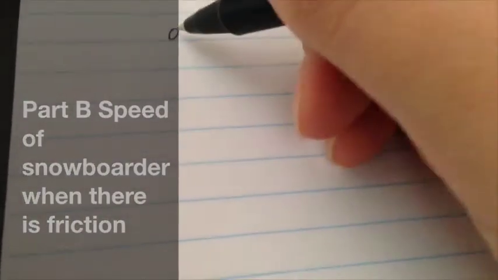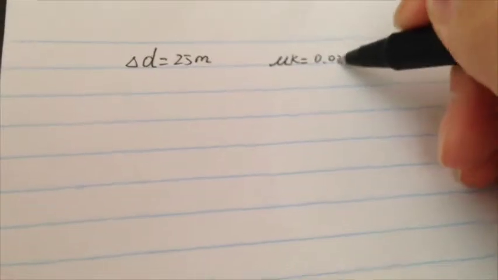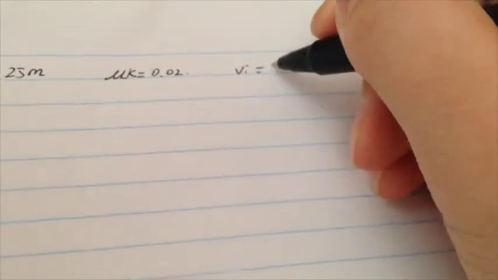Second question, we are still at the same height, so delta d equals 25 meters. But there's another component in place, which is the coefficient of kinetic friction, mu k, and the coefficient is 0.02. And now assume something different. The initial speed of the snowboarder will be increased to 5 meters per second.